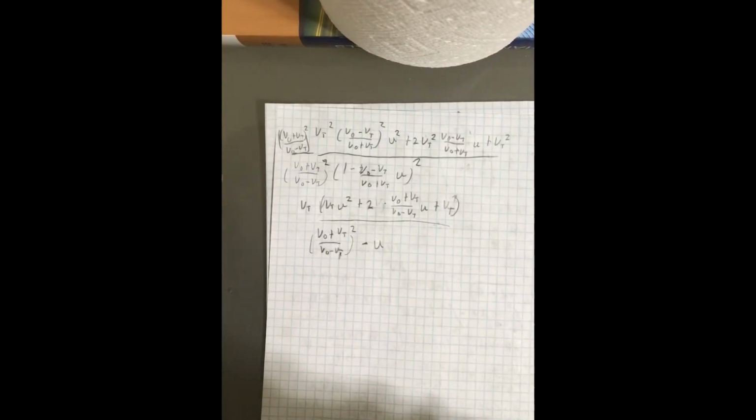Wait, no. For factoring it, I don't think that's technically allowed.